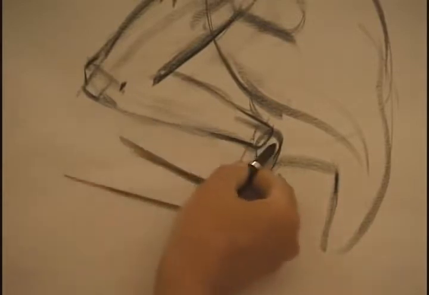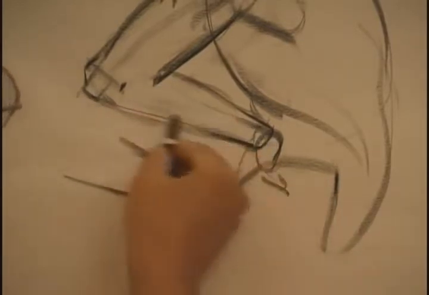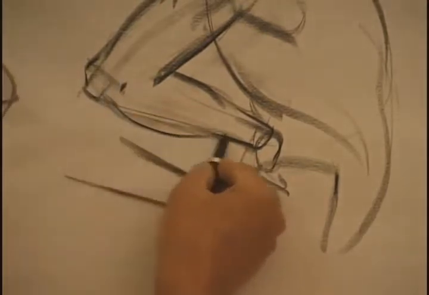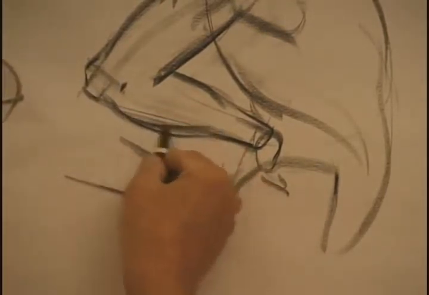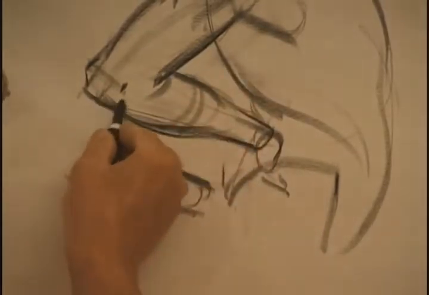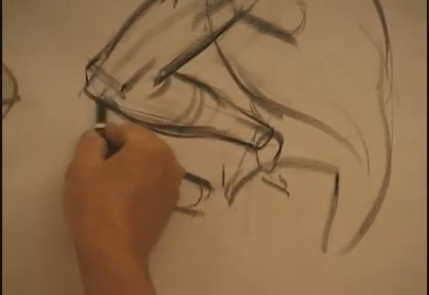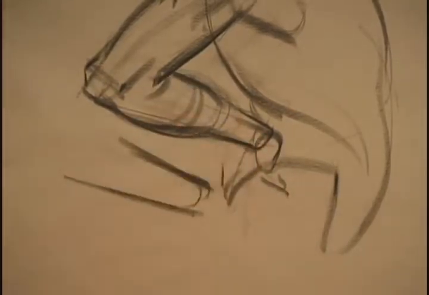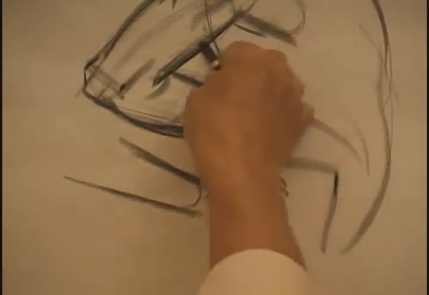Now, with this squareness going through here, we start to feel the volume coming through and around that surface again. So again, we're combining the square type form with a spherical type form in smaller parts.